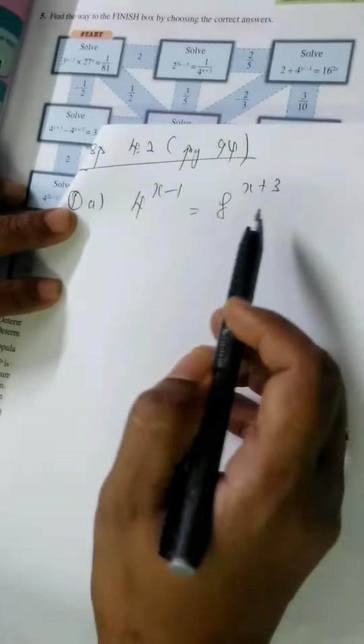Skill practice, self practice 4.2. This is page 94, question 1a. The question wants you to solve the following equations. So first things first, solve means find the value of x. So I'll apply the same method.